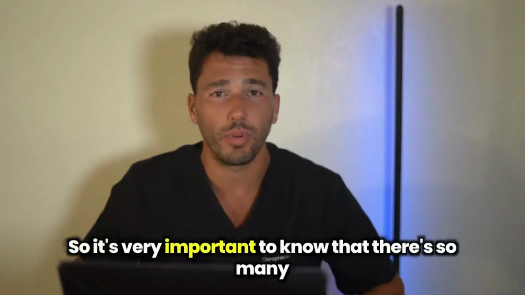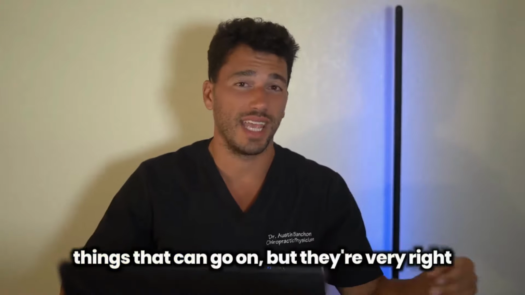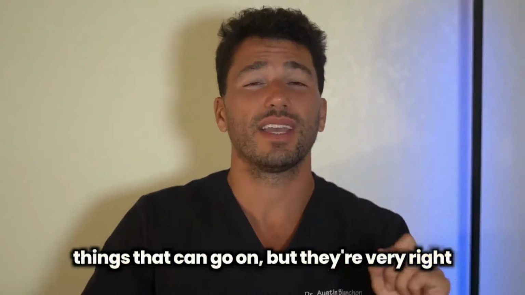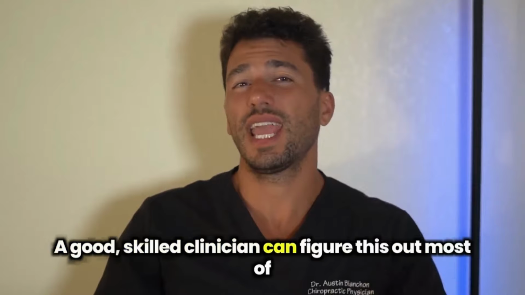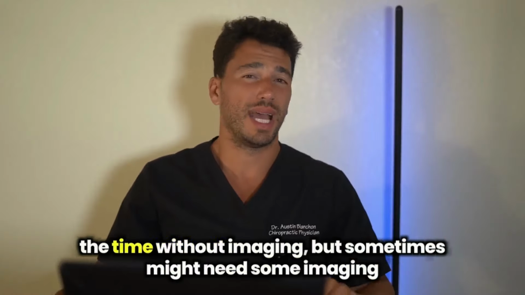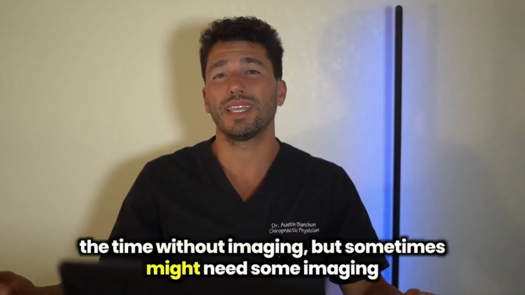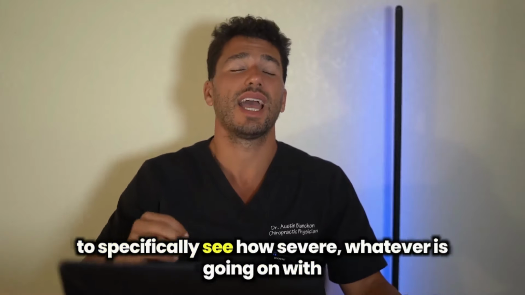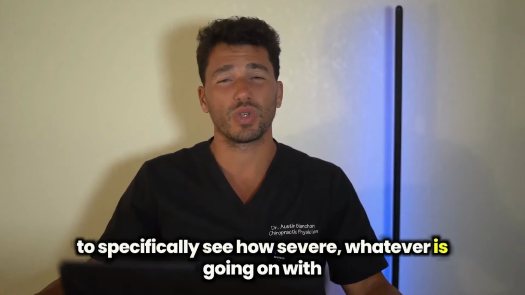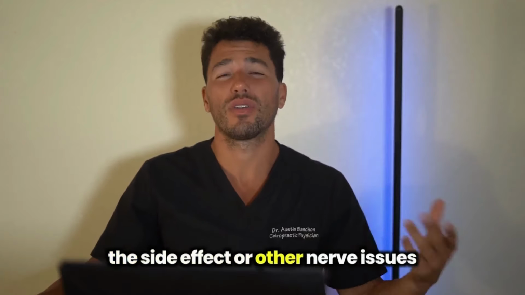So it's very important to know that there are so many things that can go on. A good, skilled clinician can figure this out most of the time without imaging, but sometimes might need some imaging to specifically see how severe whatever is going on with the sciatica or other nerve issues.